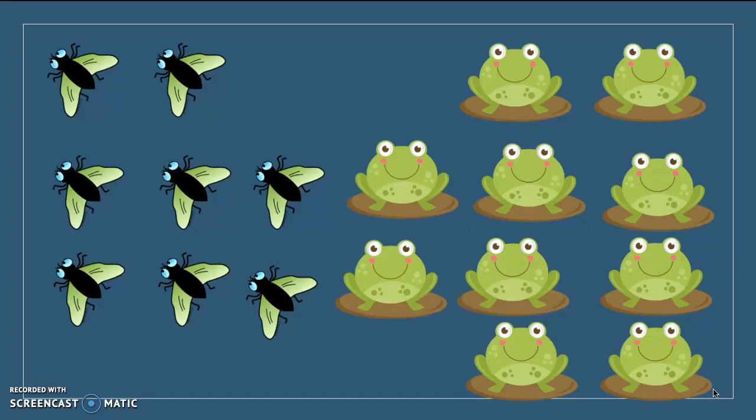So let's go ahead and draw some flies and add on until we get to 10. So we can say 8, 9, 10. How many flies did we have to draw in order to get enough flies for the frogs? Yeah, 2. So now we have the same number of flies as we do frogs.